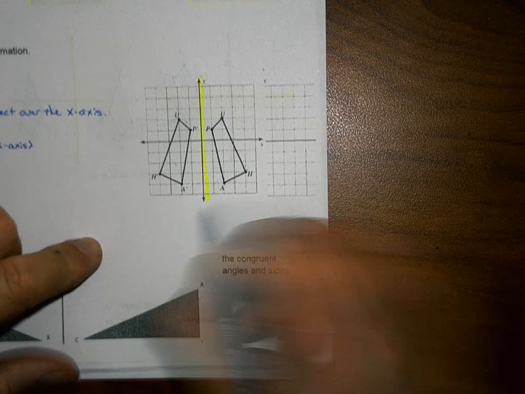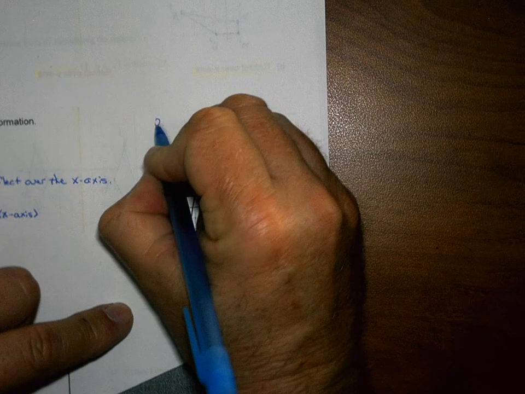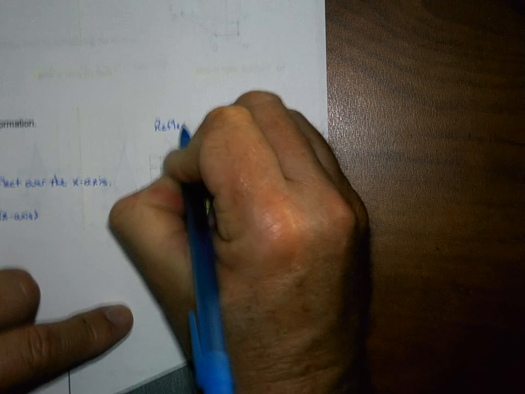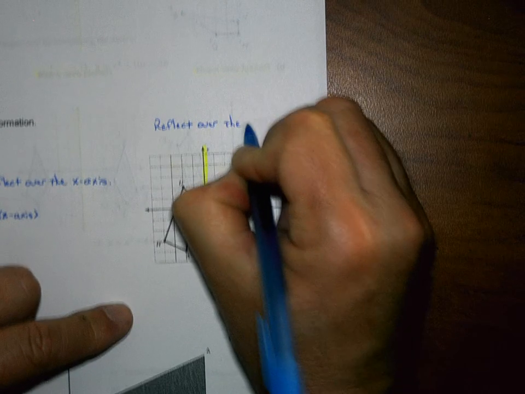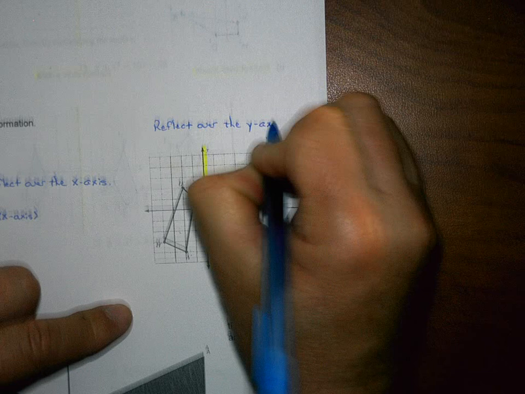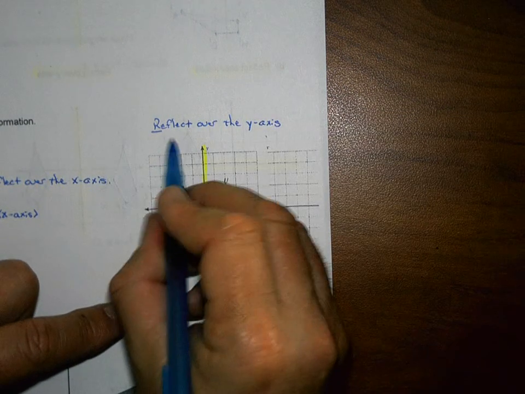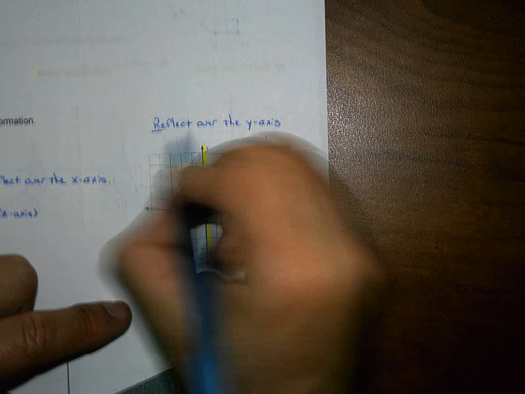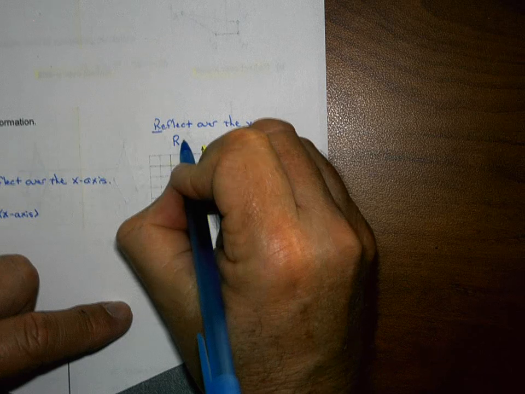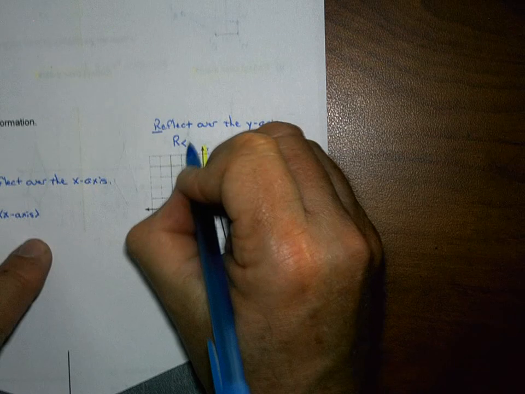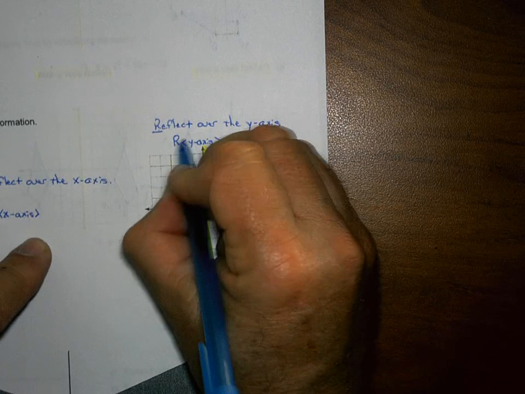Two ways you can do it. You could literally write the rule using words, okay? You could write the word reflect, use a capital R when you write reflect, reflect over the y-axis. That's one way that you could write the rule, or you could write it in what we call notation, okay? So I'm going to use capital R for reflect. Always use capital R for the word reflect, and then you're going to put this grouping symbol here, and then inside it you're going to write y-axis, okay? How does that read? Reflect over the y-axis, all right?